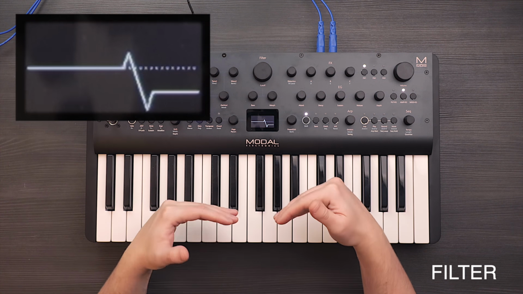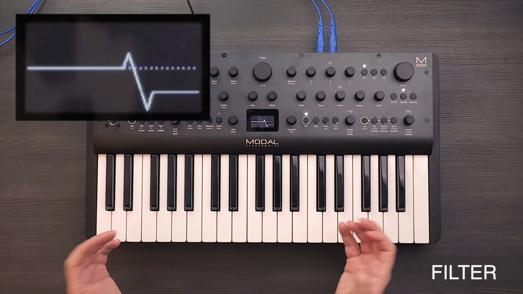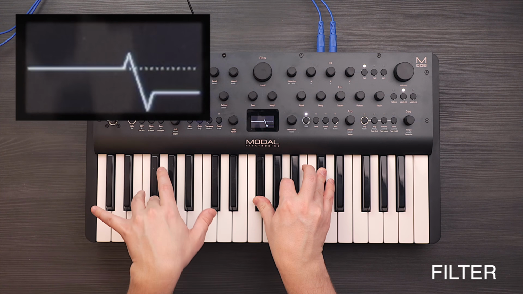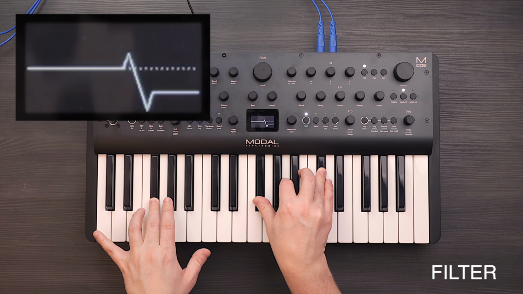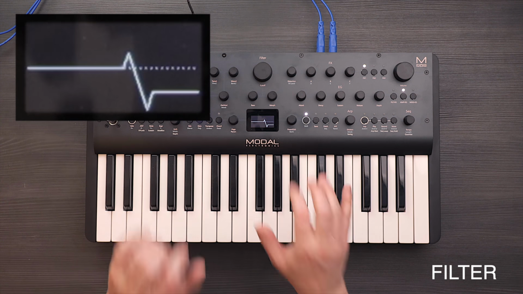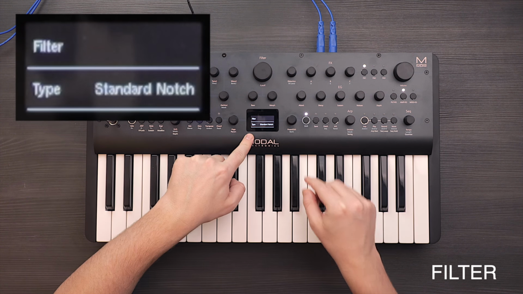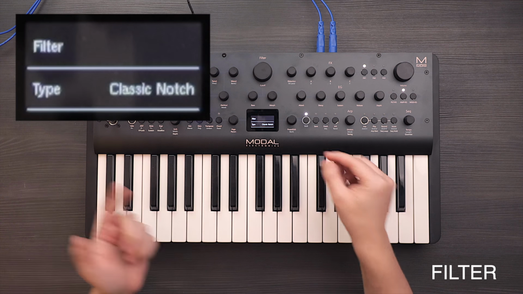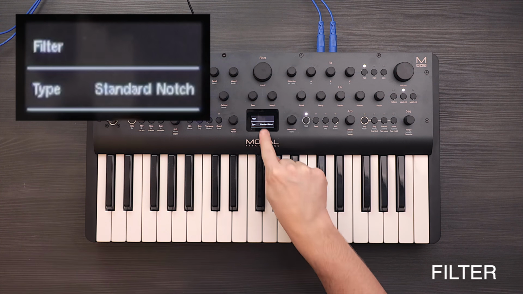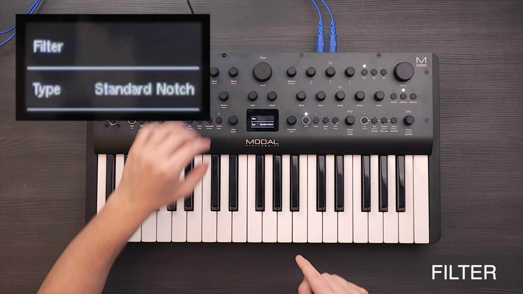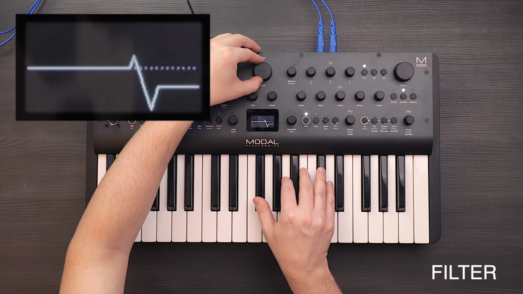You can even hear the little notch in this fluctuation of the sound, which I think is lovely. So we have standard, standard with a notch, we have classic and classic with a notch. But we'll go with standard with a notch for now. All in all, I find that the filter is very flexible and musical.